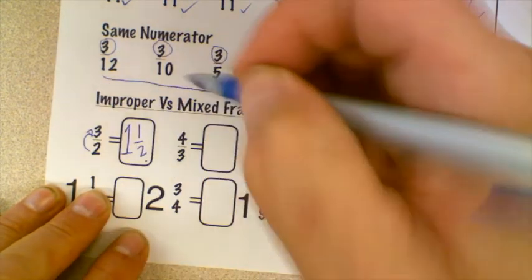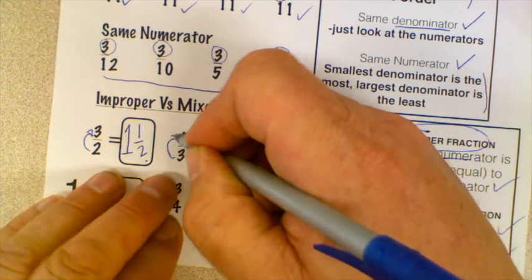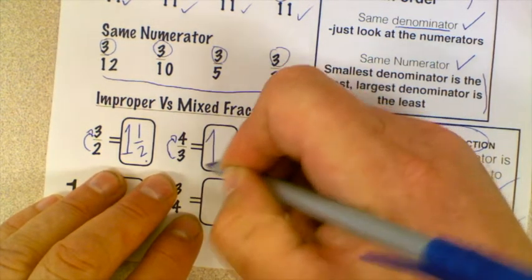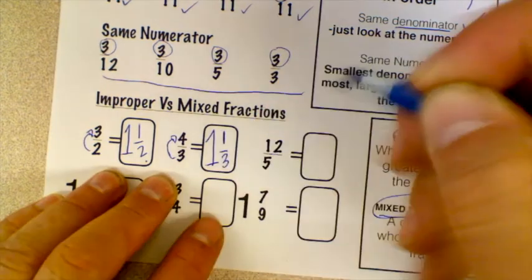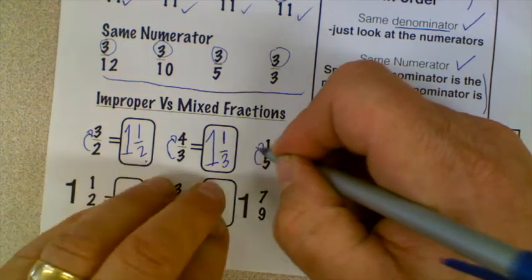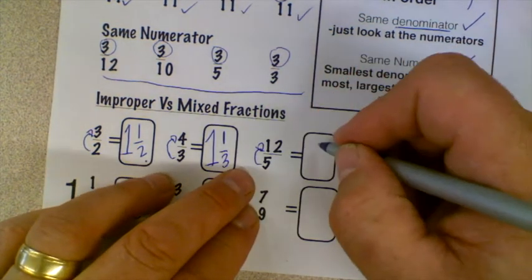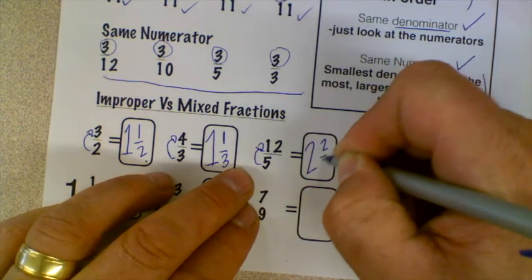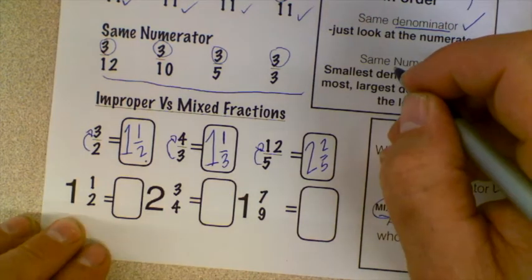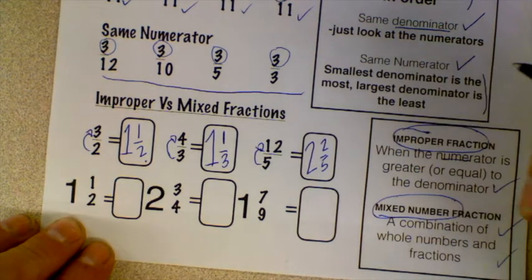So you kind of divide the 2 into the 3, and you tell me what the leftover is. 3 goes into 4 one time with 1/3 left over. 5 goes into 12 2 times with 2/5 left over. Now you need to be able to go the other way too.